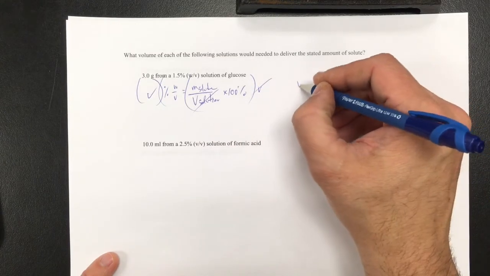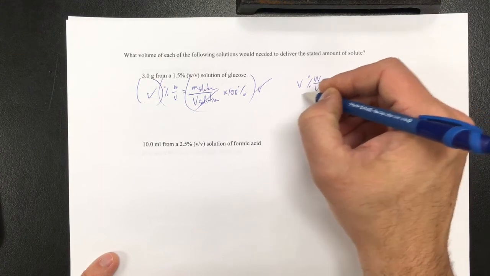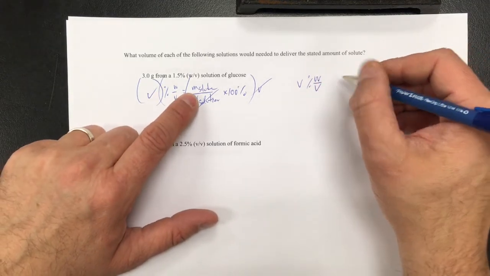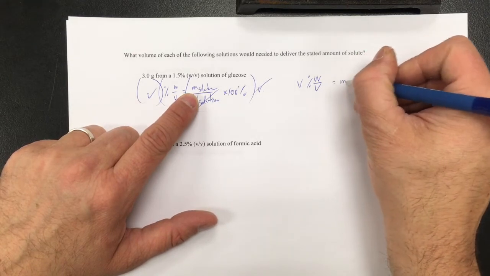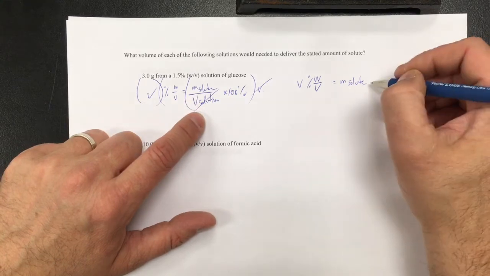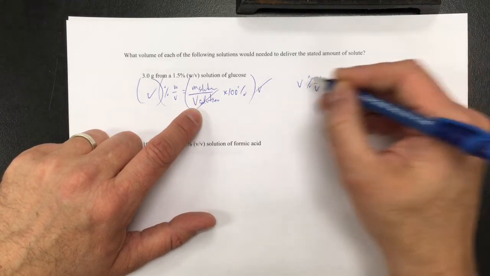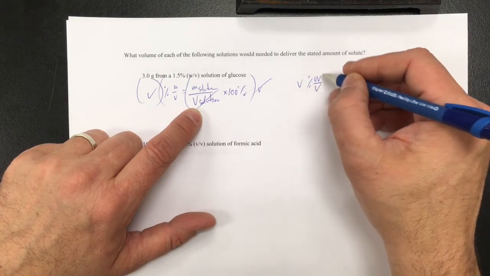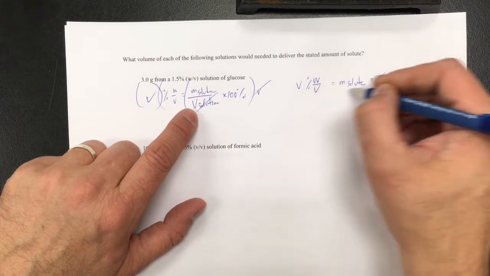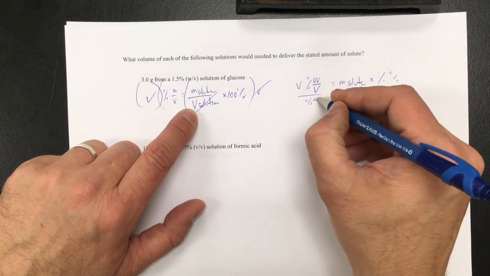And what I get is volume times percent weight per volume is going to be equal to the mass of the solute times 100%. That gets me my weight per volume percent up here, and my volume is now out of the denominator. So what I have to do now is divide both sides by percent weight per volume.